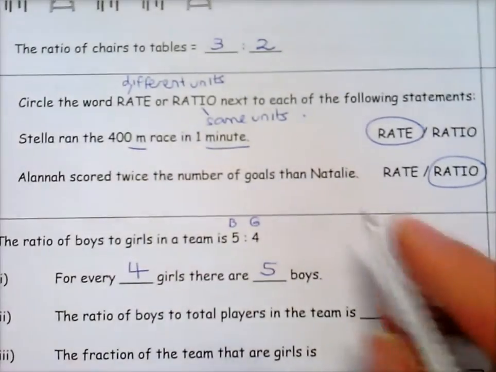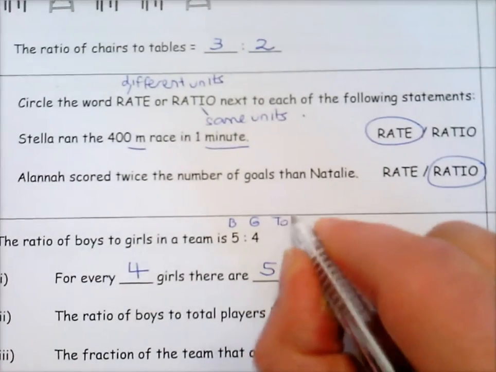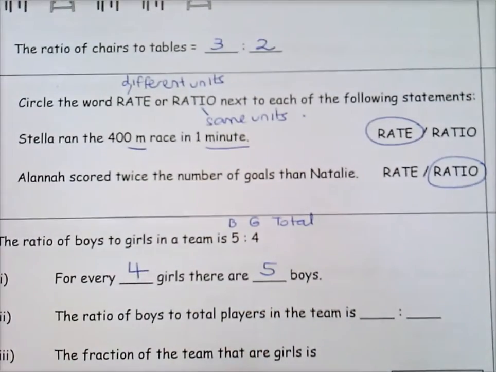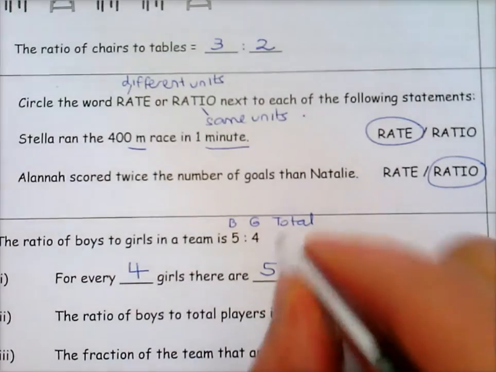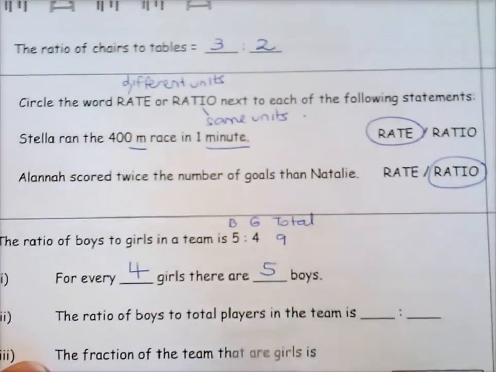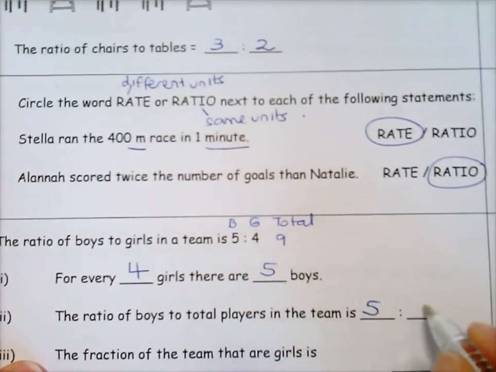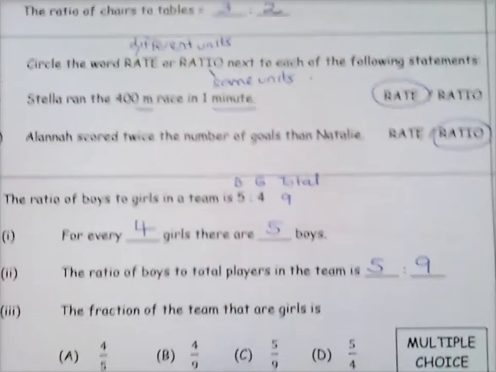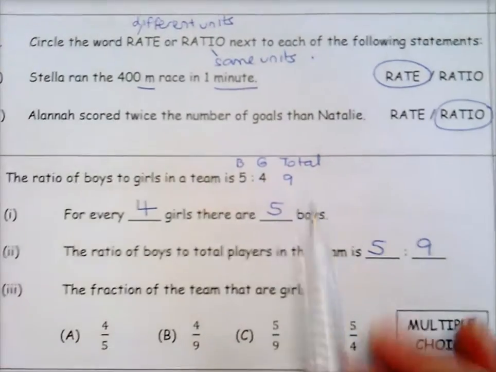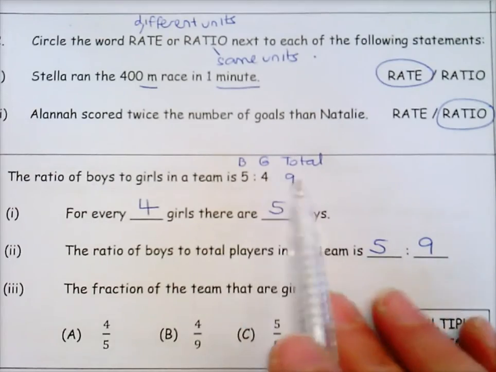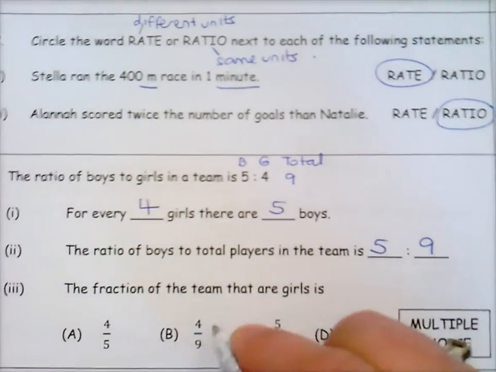What's the ratio of boys to total? I don't have a total column. I'm going to put 1. 5 plus 4 is 9. So boys is 5. Total is 9. And the fraction of the team that are girls. There are 4 out of 9. So it's 4/9. The next one.